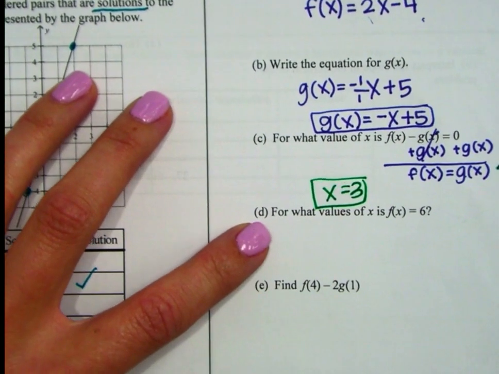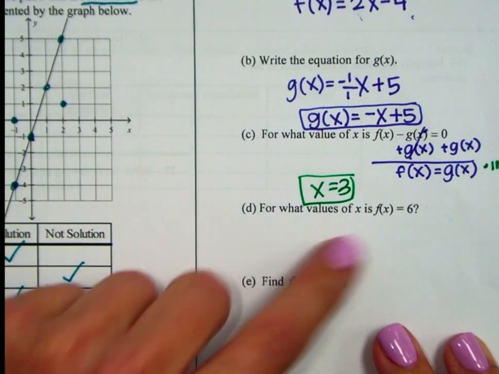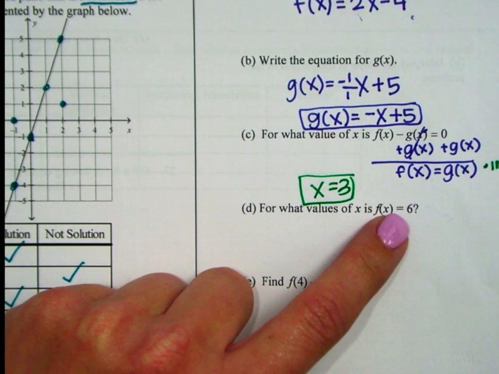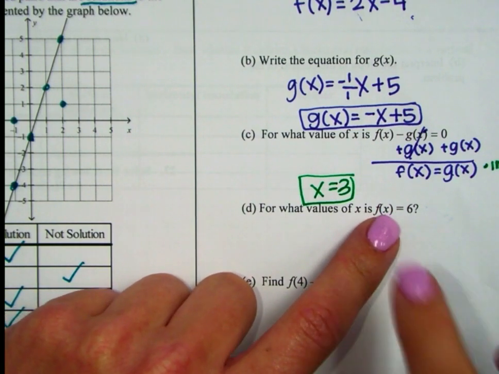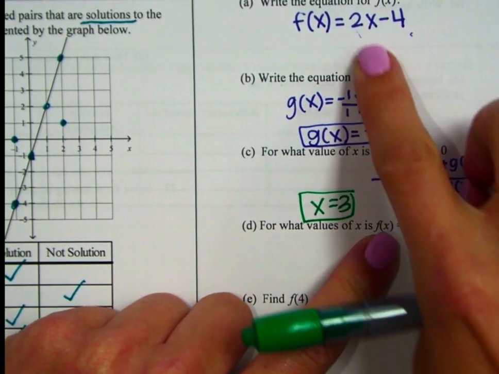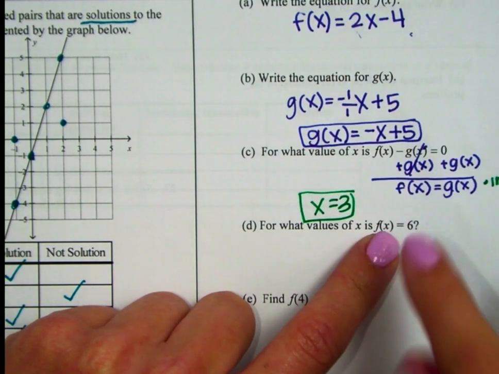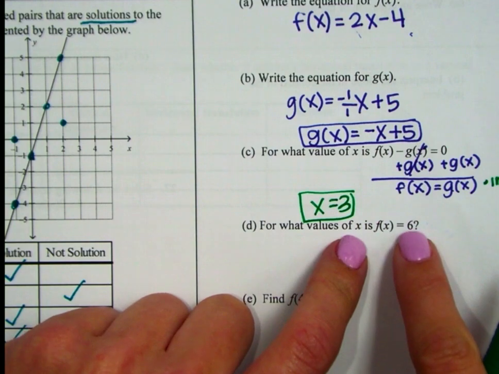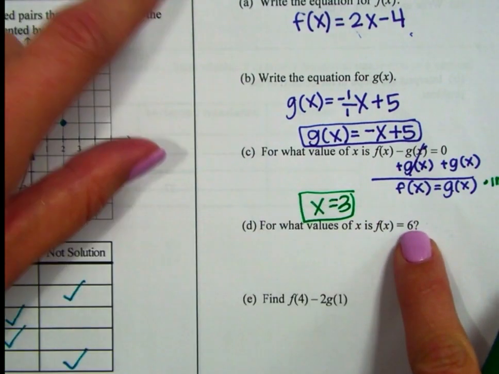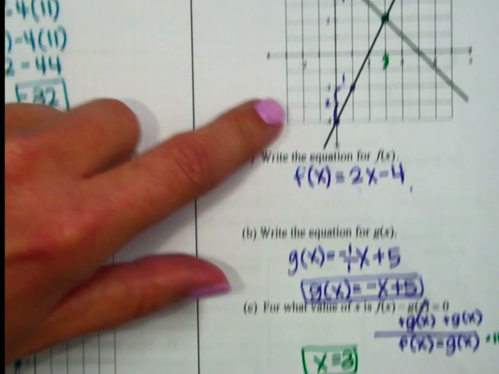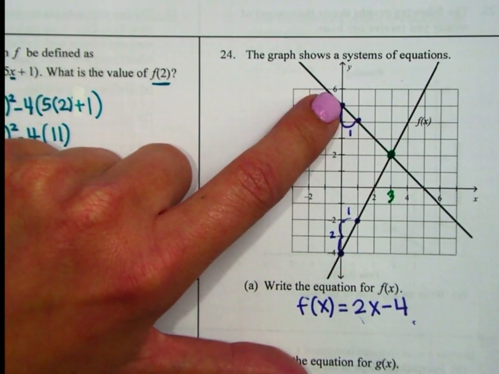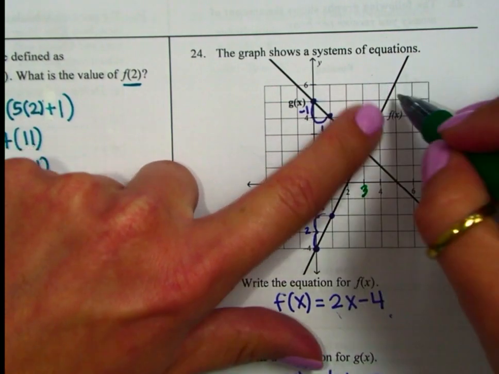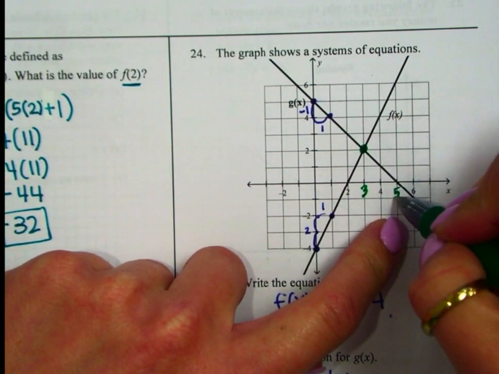Now for part D, for what value of x is f of x equal to 6? Okay, so there are different ways we can do this. I'm going to show you on the graph, and then I'm going to show you algebraically using the function f of x. So if you were to look this up on the graph, 6 is our output or our y value. So you go to 6 for your y, and then find your f of x graph, which is over here at x equals 5.